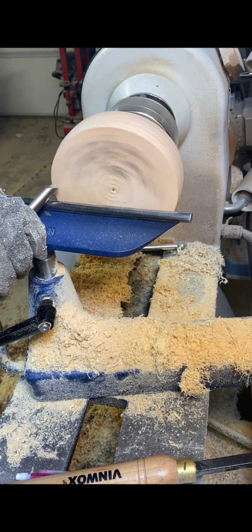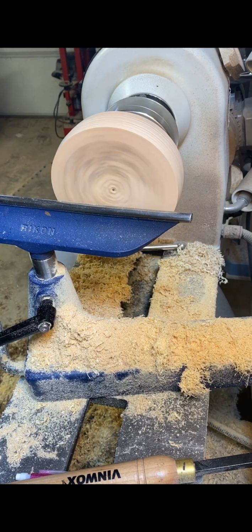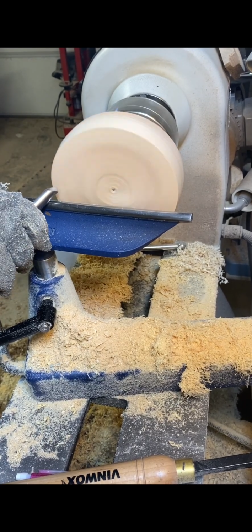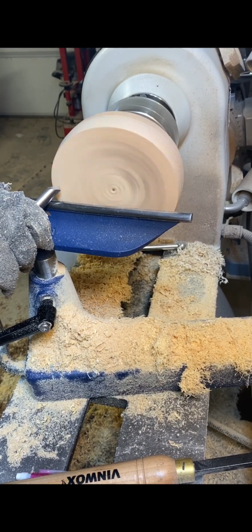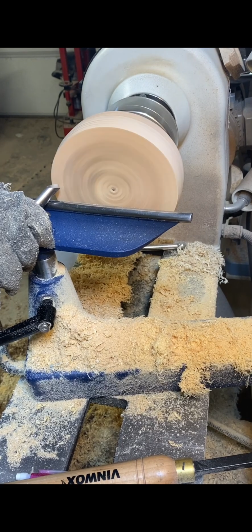Okay, there's my 45. The bottom side of my tool is facing up a little bit at approximately a 45 as best as I can tell. And when I push this in, it's going to slice, and then I'll be able to ride that bevel.